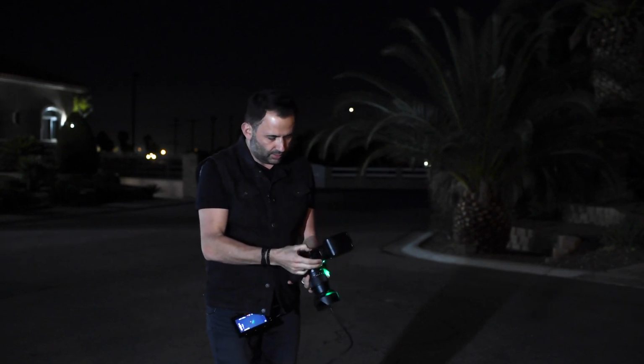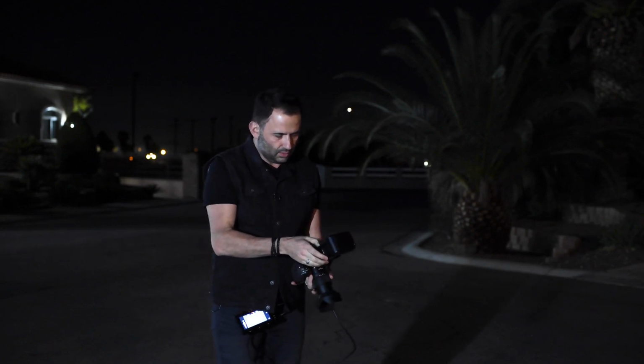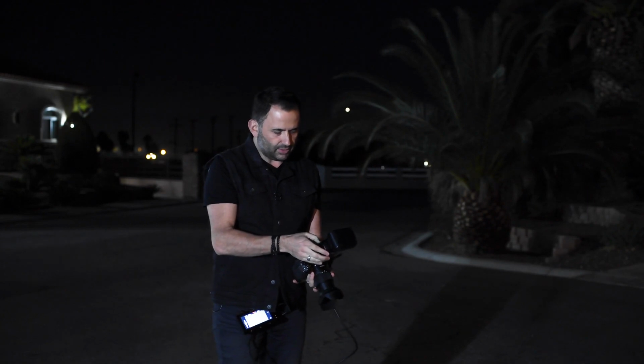Perfect. Now, if I go TTL, guys, TTL, it's through the lens. The flash is determining the output of the power with the camera. It's not going to give me enough power. I know this from experience. So what I'm going to do, I'm going to turn the flash on. I am going to use my compensation. So now it's at 0. It's on TTL, but it's on 0.